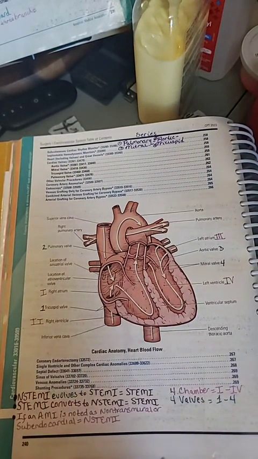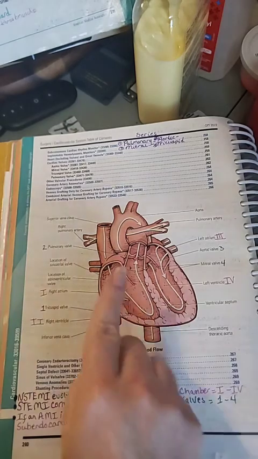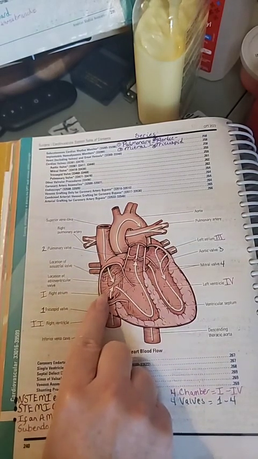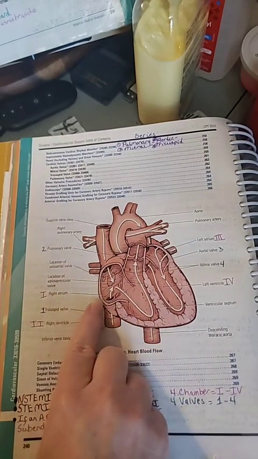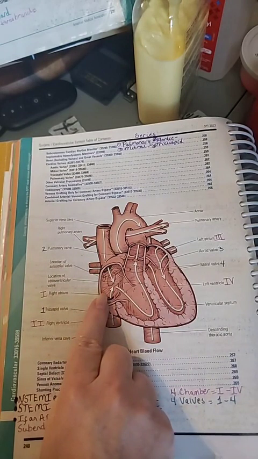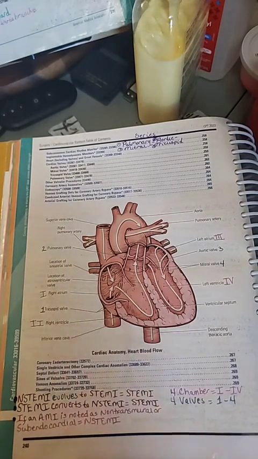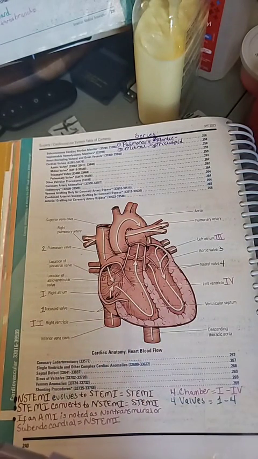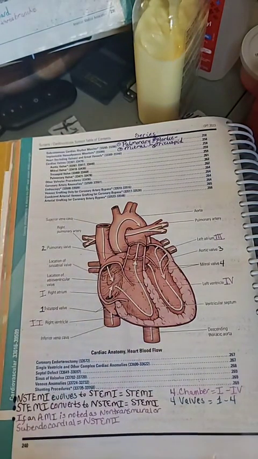But I also have always wanted to write in what this one is. This one is your right atrium. What's going on in that right atrium? Blood enters the right atrium from the superior vena cava. Might be some good stuff on this little diagram that I like. And then there's another one that I liked. Google, where'd you go? This one right here.